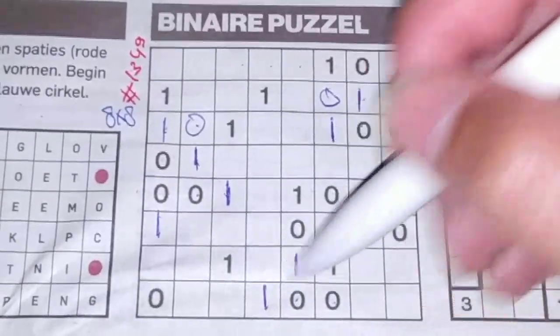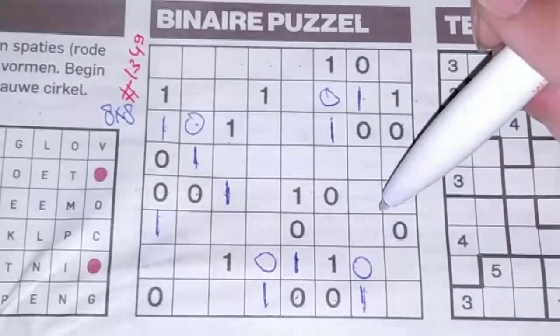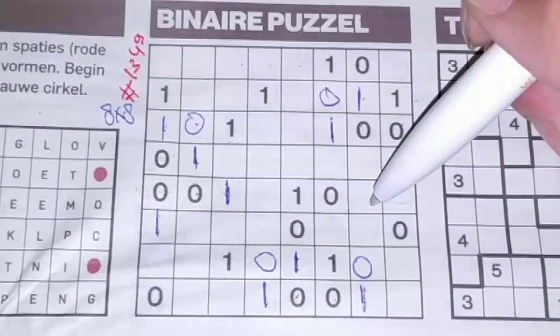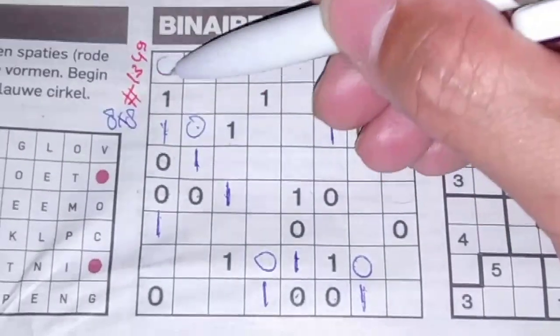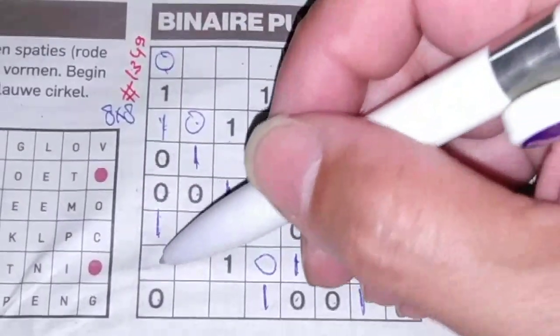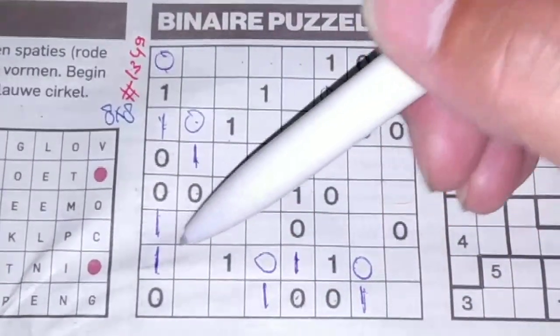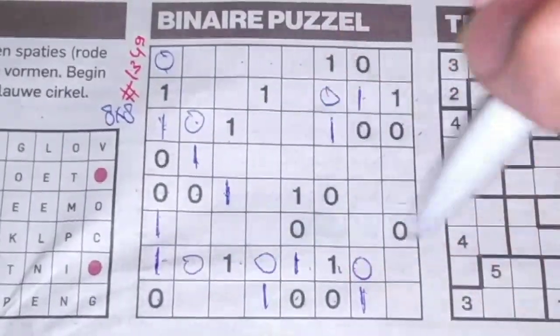Double O, here 1, there 1. Double 1, here an O, and there an O. Double 1, here an O, there an O. 1, 2, 3, 4, so the rest are ones. 1, 2, 3, 4, 4 ones, so the rest are O's.